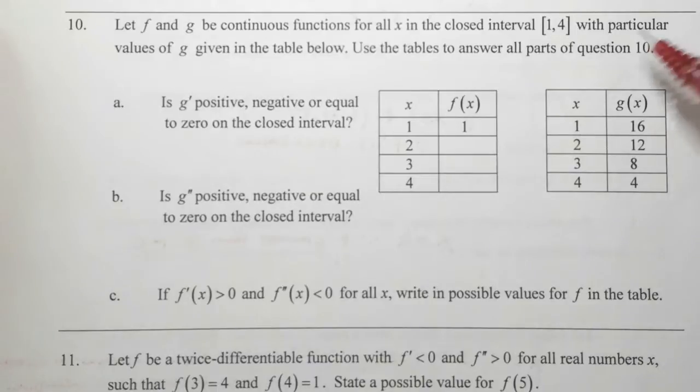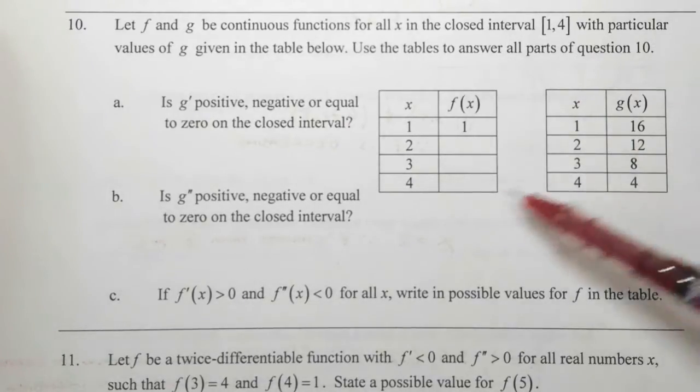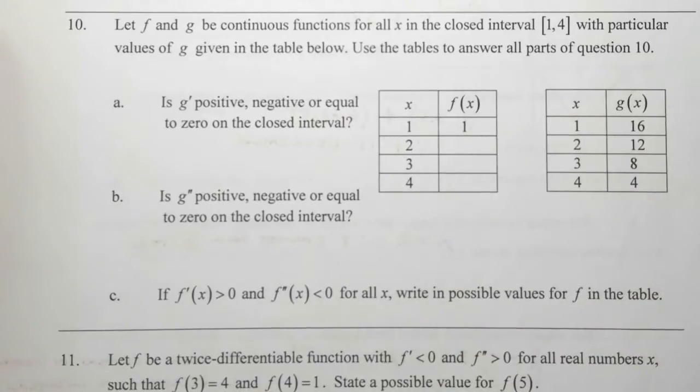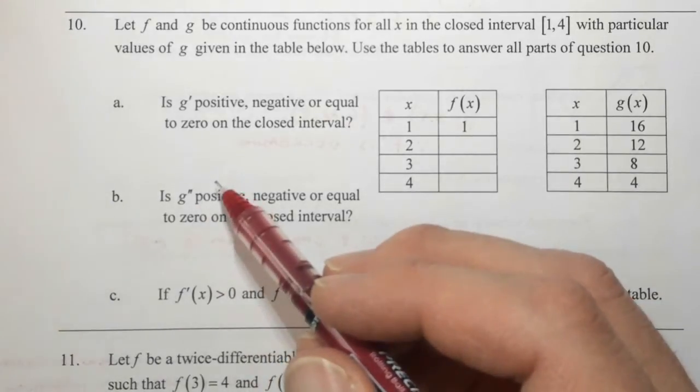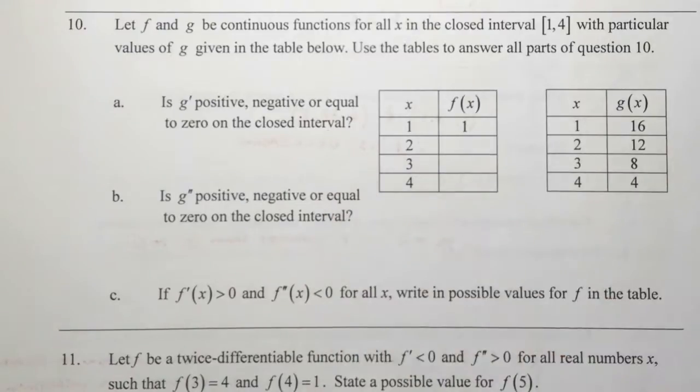Problem number 10. f and g are continuous functions on the closed interval from 1 to 4, and some values are given. We have to use the tables here to answer all these parts of question 10. Part A asks, is g prime positive, negative, or equal to 0?